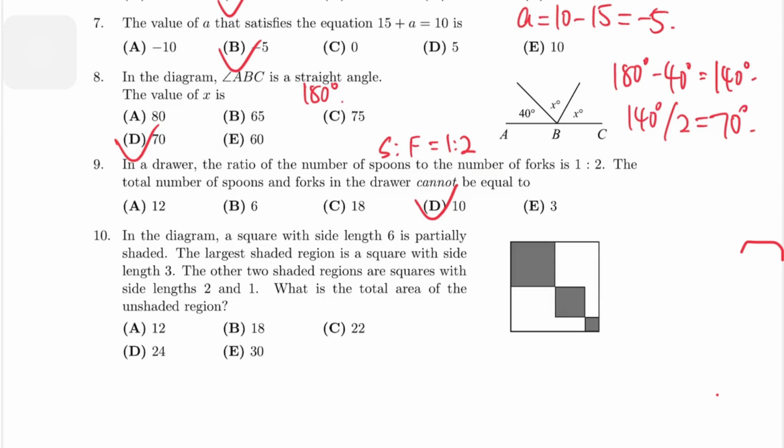Number 10, in the diagram, a square with side length 6 is partially shaded. Okay, the big square has side length 6. The largest shaded area is a square with side length of 3. The other 2 shaded areas are squares with side lengths 2 and 1. What is the total area of the unshaded region?